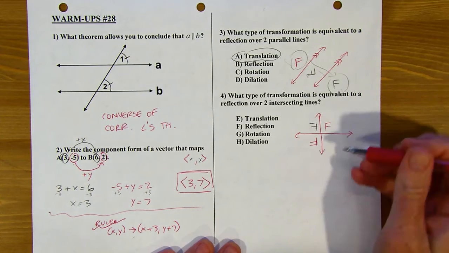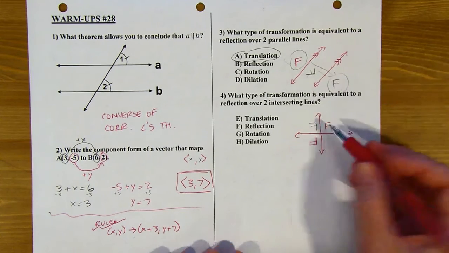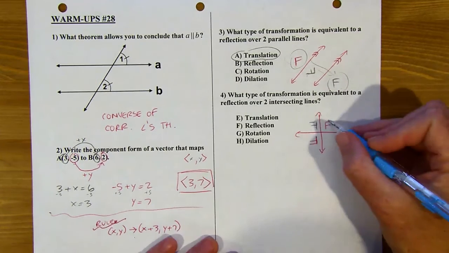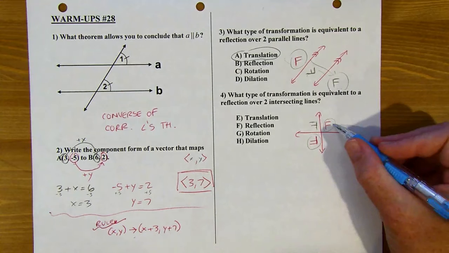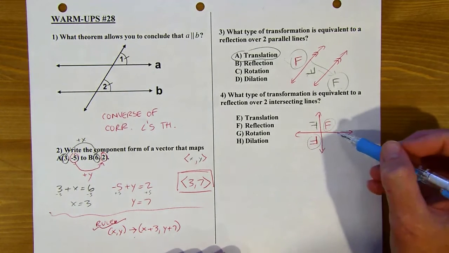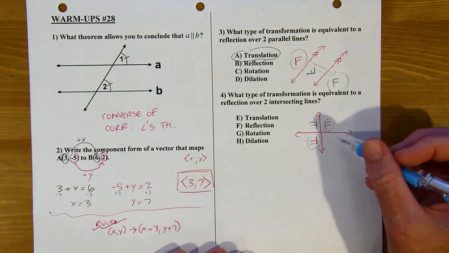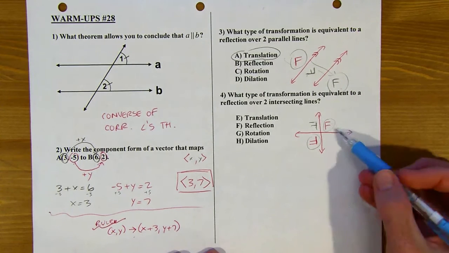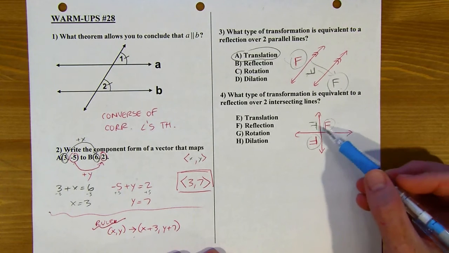Okay, so let's ignore the middle one. We're just looking at these two. So this is my original, right? And that's the final one. And then we can decide which one it is, and hopefully you can see that that would be a rotation because it's kind of turned. Some people might choose reflection, but it's not a reflection.